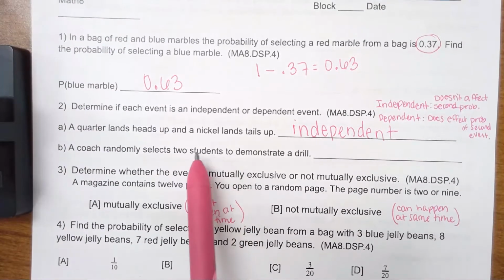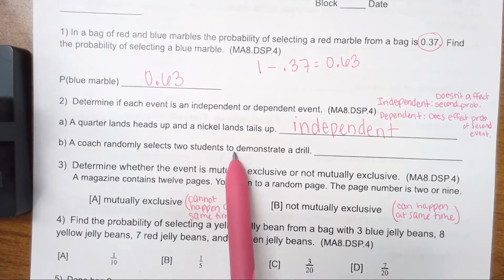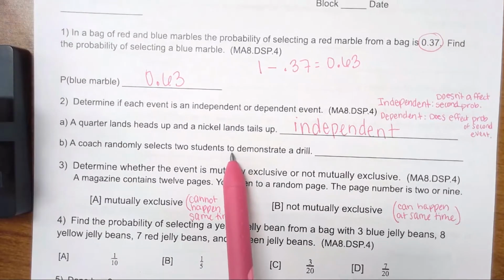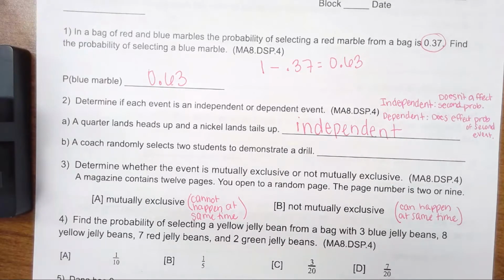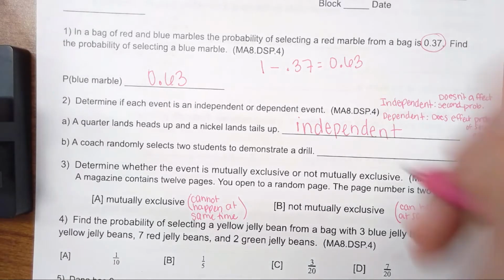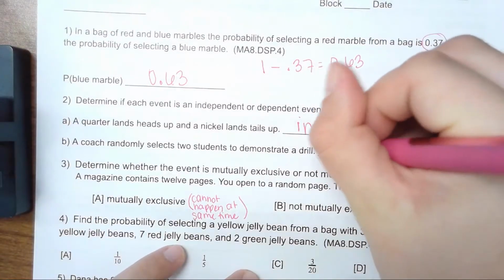So the first probability is going to affect the second probability, since after the coach selects that first student, that student cannot be picked again. So when you go to select a second student, you have 1 less student to choose from, which will affect your probability. So if it is going to affect, then it will be dependent.